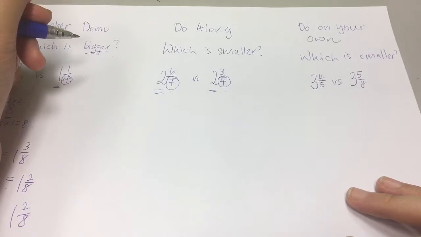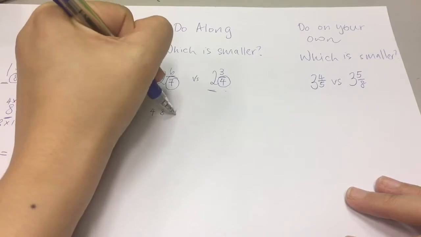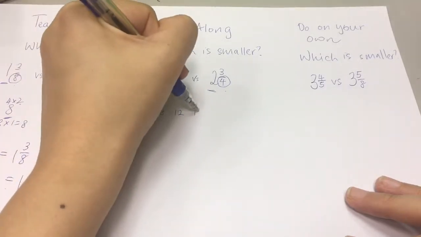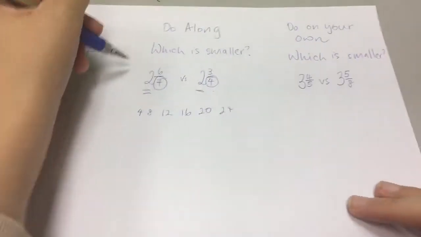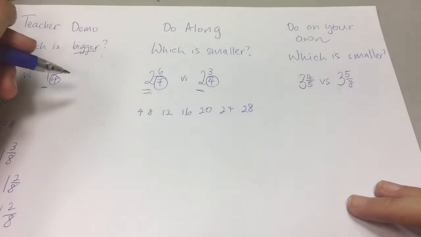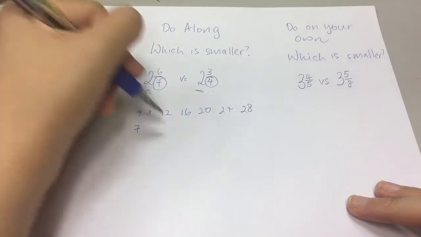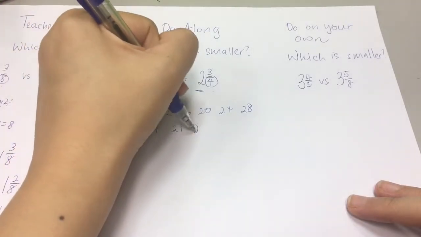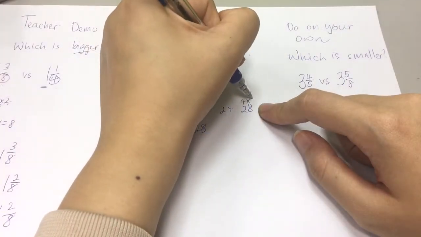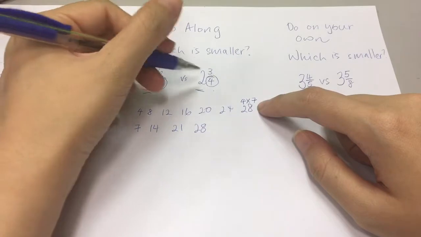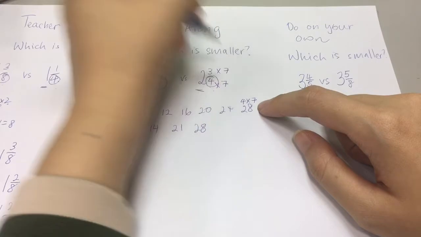Let's look at the first common multiple of 4 and 7. So I have 4, 8, 12, 16, not a multiple of 7, 20, 24, and 28. 28 is a multiple of 7. And let's look at the 7 times table: 7, 14, 21, 28. In this case, I'll need to take 4 times 7 to get 28. So this 4, I'll need to multiply it by 7. And the 3, I'll need to multiply it by 7.